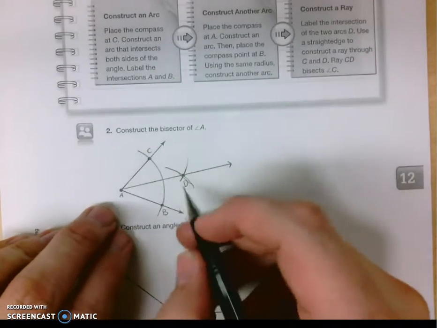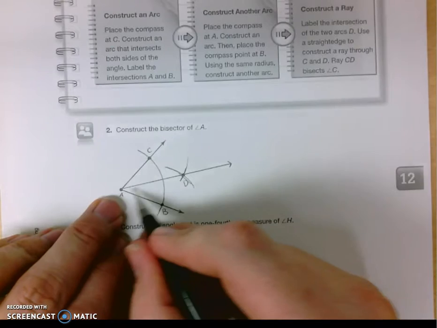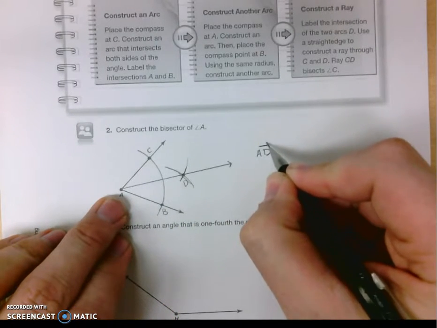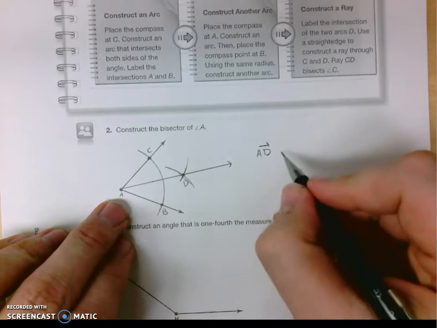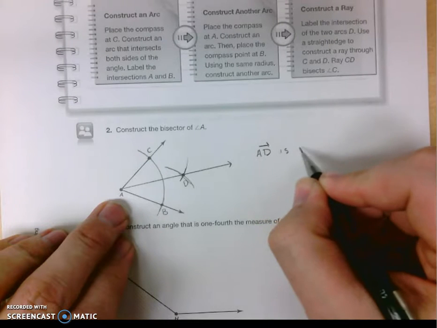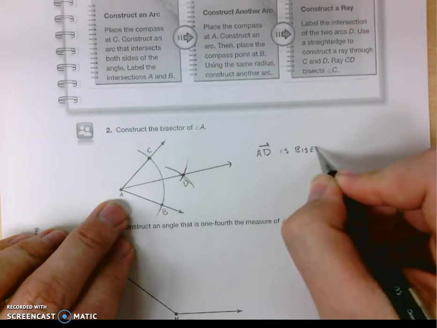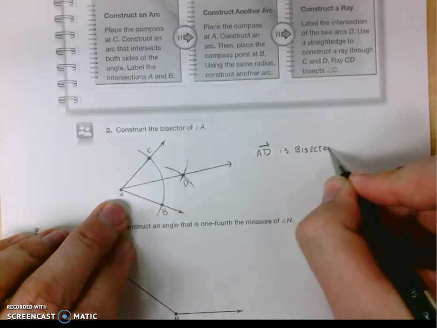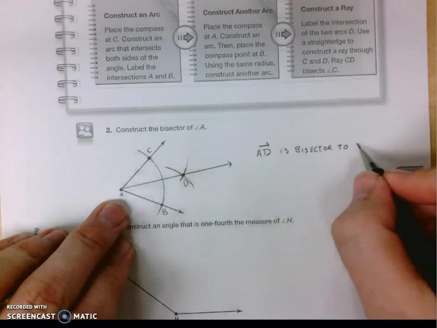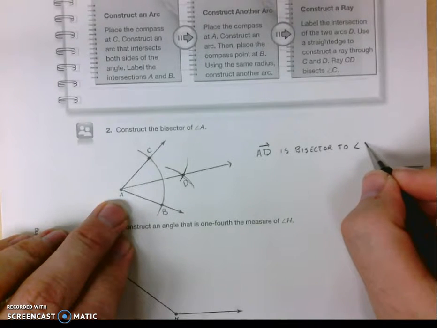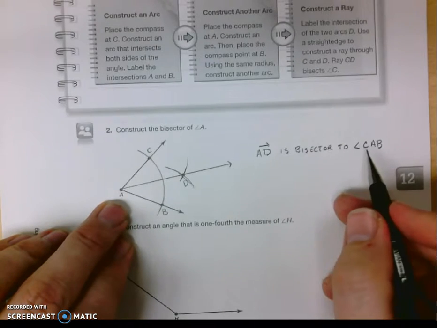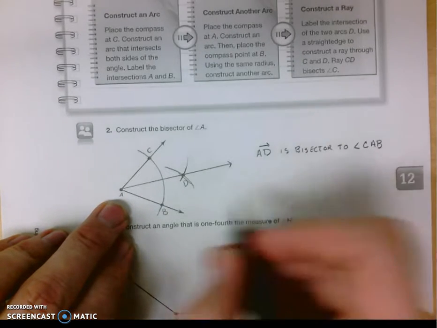So now that I've put D here, ray AD is a bisector to angle CAB, which means it cuts the angle CAB in half.